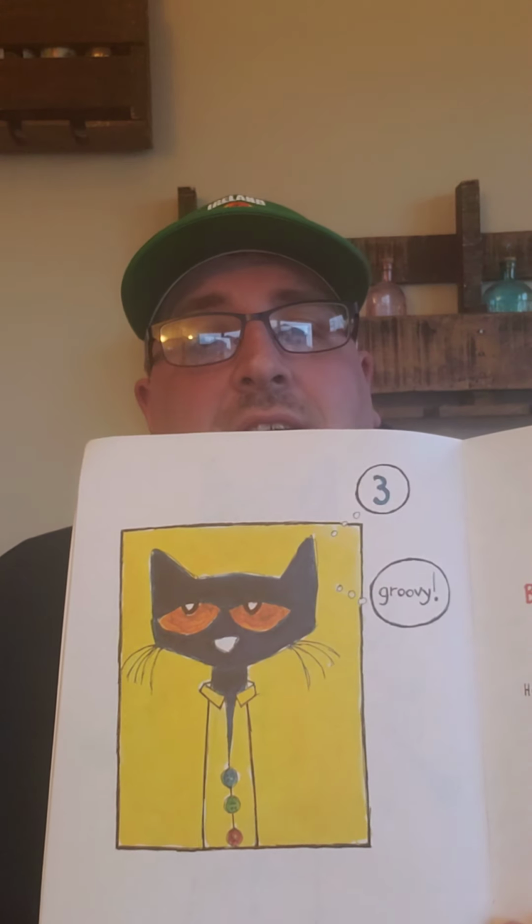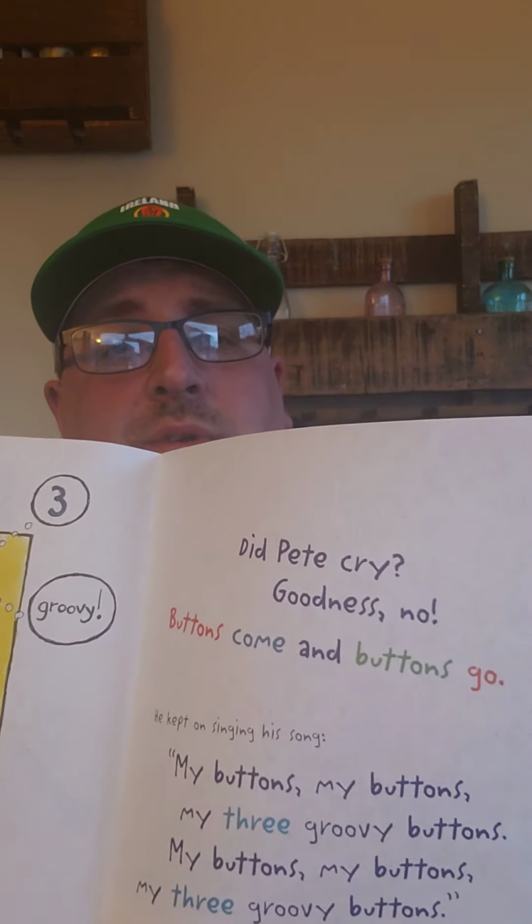Groovy. Did Pete cry? Goodness no, buttons come and buttons go. He kept on singing his song, my buttons, my 3 groovy buttons. There he is with 3 groovy buttons on his raincoat.